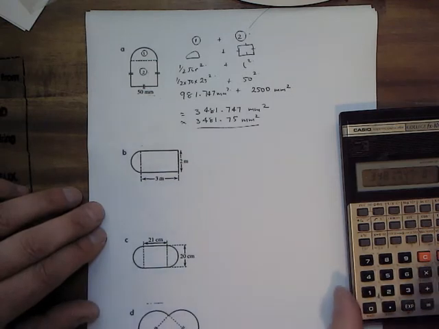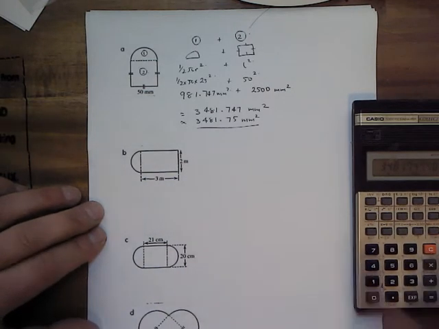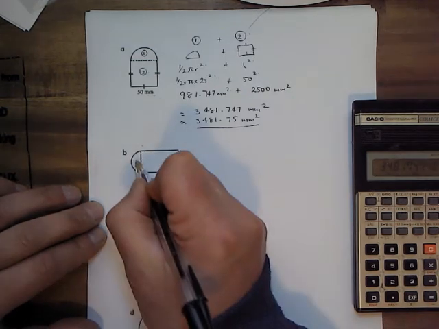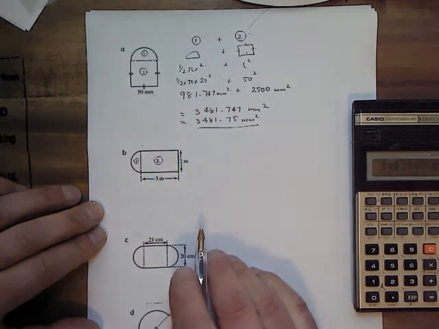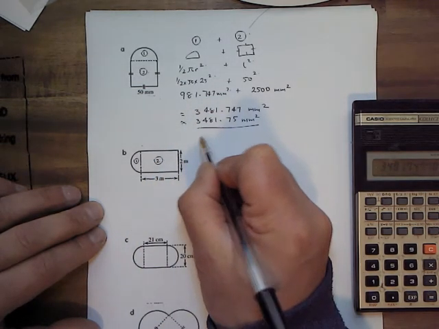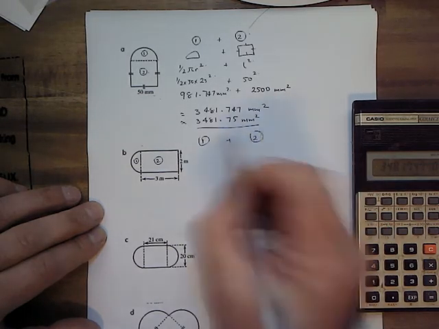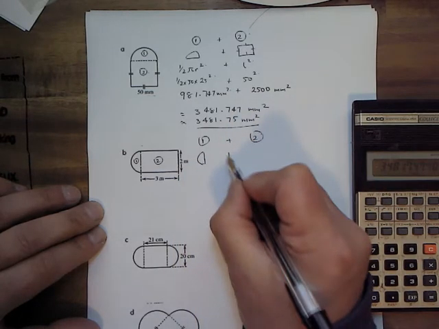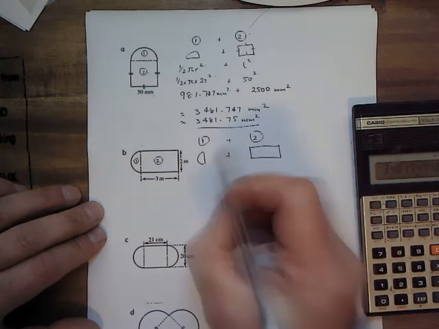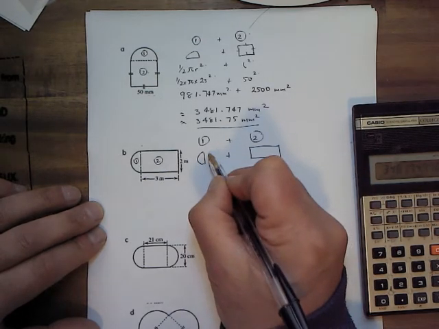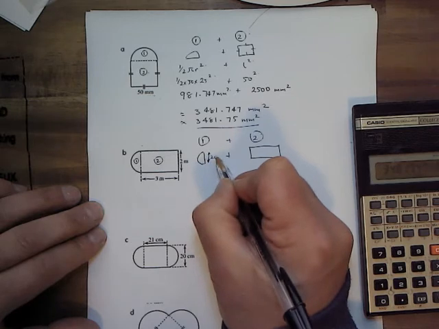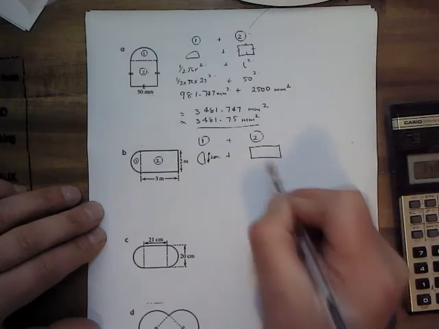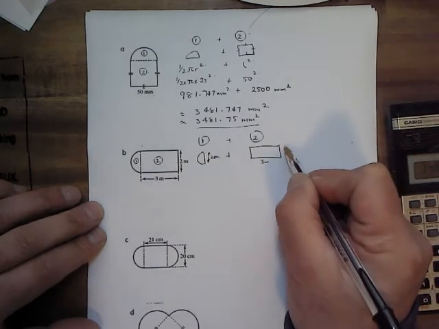Okay, B is very, very similar. The exception here is we have a rectangle and a semicircle. So I'll call this shape 1 and I'll call this shape 2. So the area of 1 plus the area of 2 will be a semicircle plus a rectangle. Now this semicircle will have a diameter of 2 meters in this case. Now this rectangle will have a length of 3 meters and a height of 2 meters.